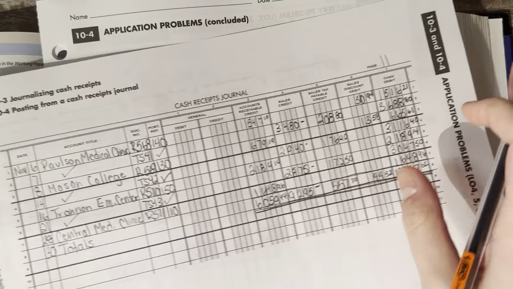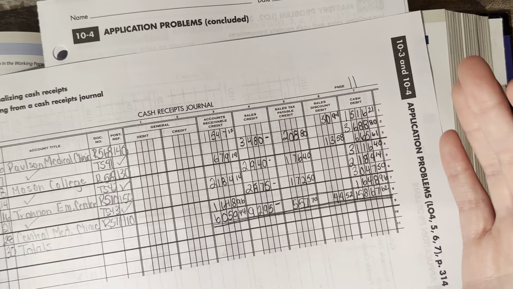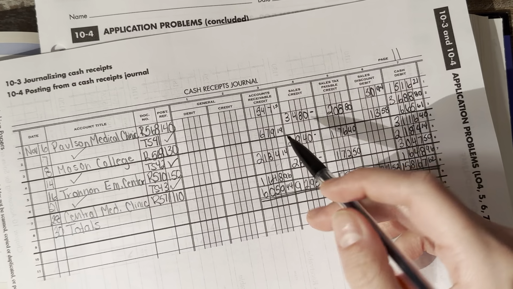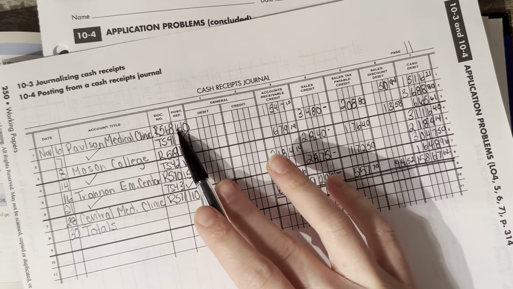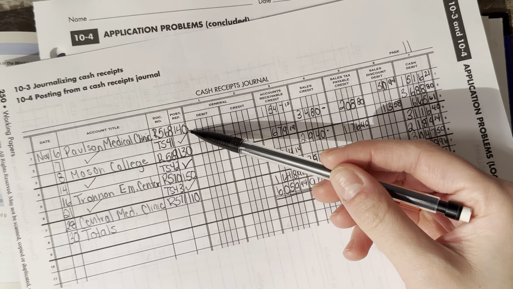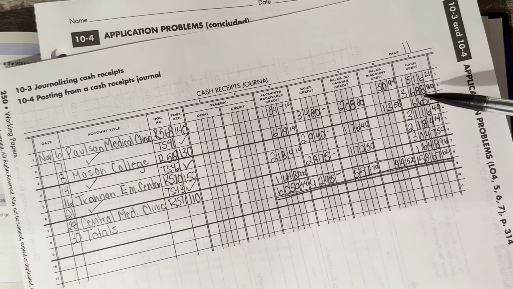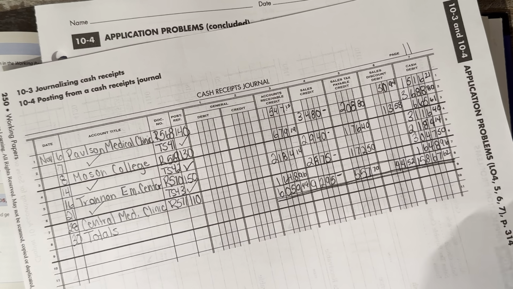If it's not, you have to go backwards before moving forwards. Nothing will be accurate if you don't. None of your posting will be accurate if you don't. If you made a mistake and you already posted, you have to go back and fix those postings. So you have to start at the top and say, okay, did I record that right? Did I record those right? Okay, this is a tedious process.